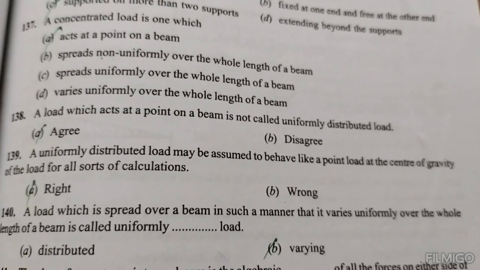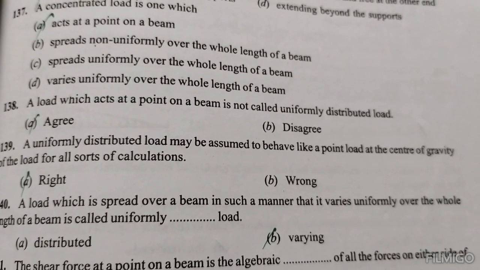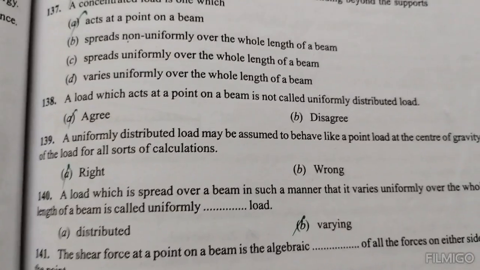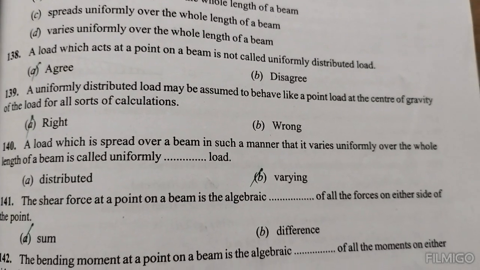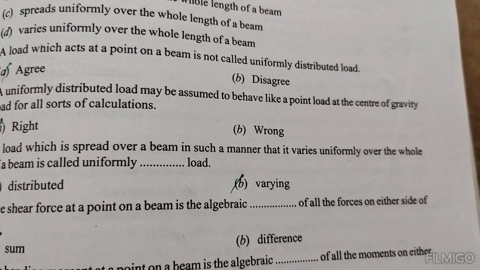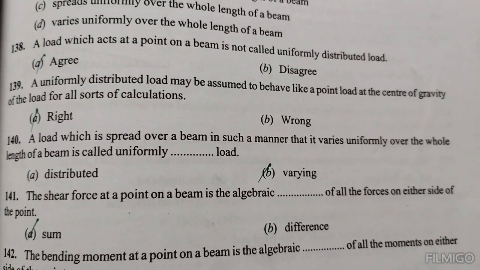A uniformly distributed load may be assumed to behave like a point load at its center of gravity for all calculations. A load which is spread over a beam in such a manner that it varies uniformly over the whole length of the beam is called a uniformly varying load.